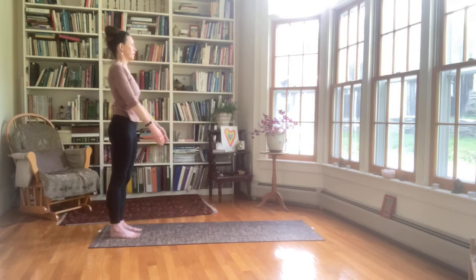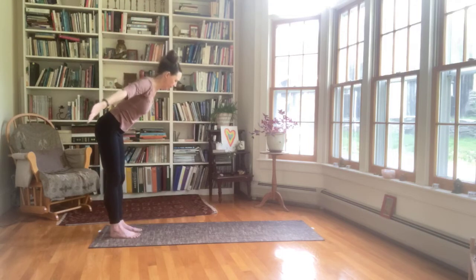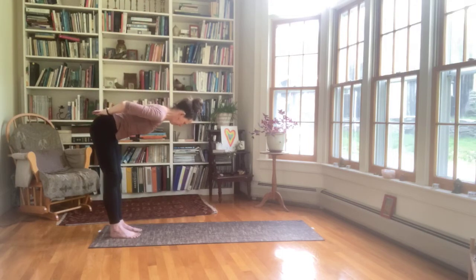Inhale, raise the arms forward and up. With the exhale, we're going to bend halfway down and bring the hands to the lower back. Feel the belly pull into the spine. And we're going to stay here with a flat back. Breathe prana to apana.